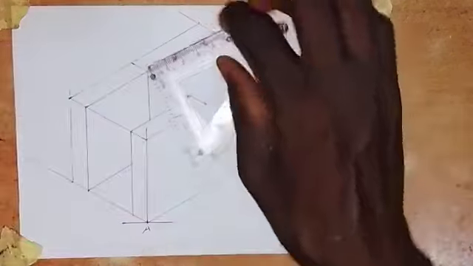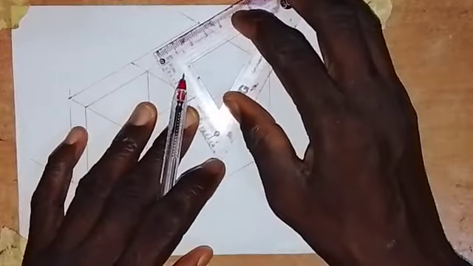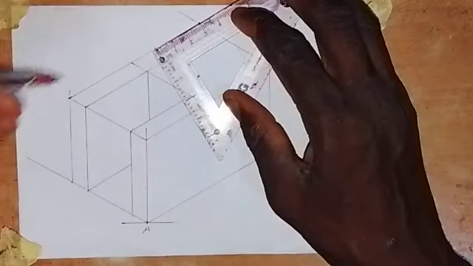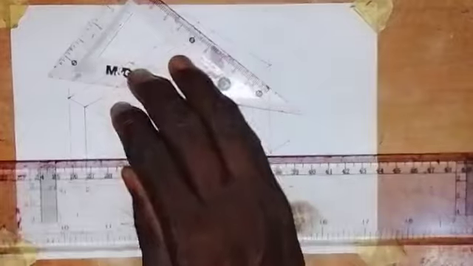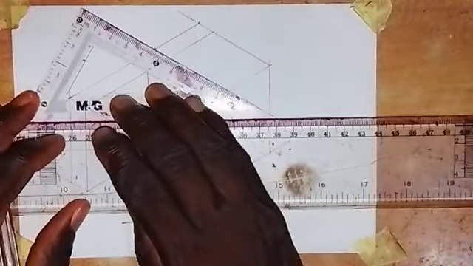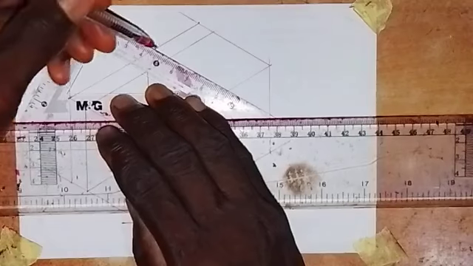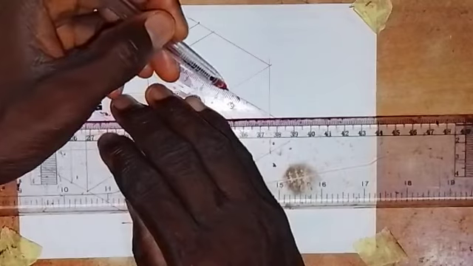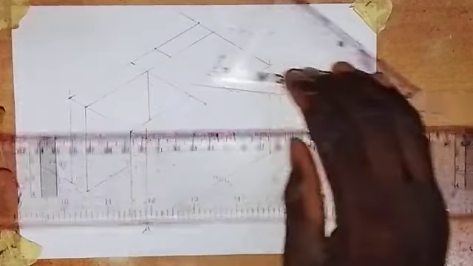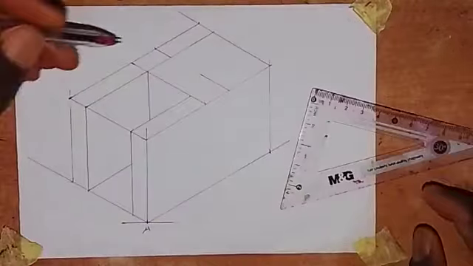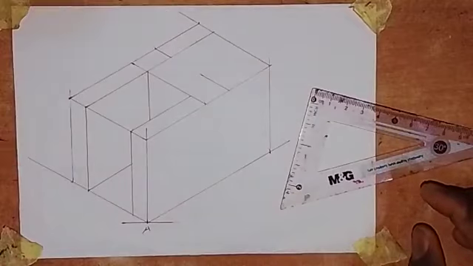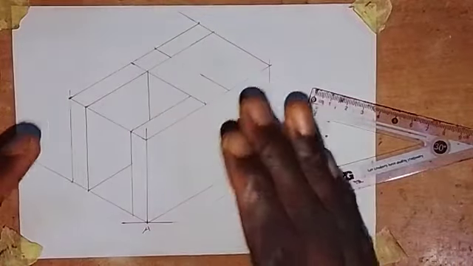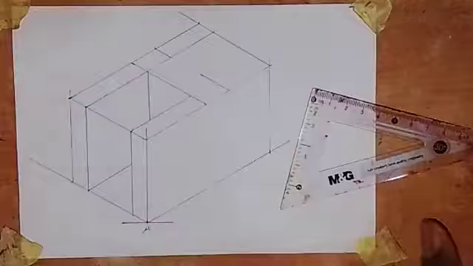Then I will come here and take a measurement of 30 millimeters. So this is 30 millimeters here. At this point, I'm going to draw a line from here to touch this, and I will also draw it here. I will explain this later. Now this part is cut off. So that's how we are going to have it.